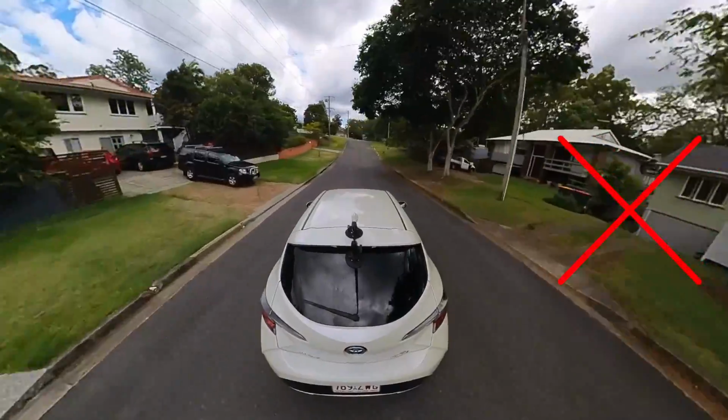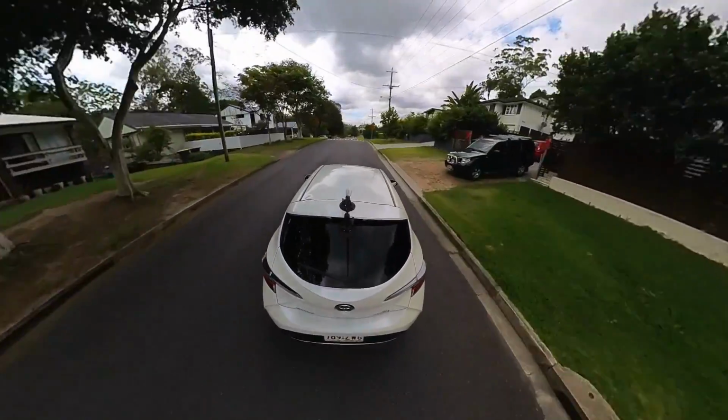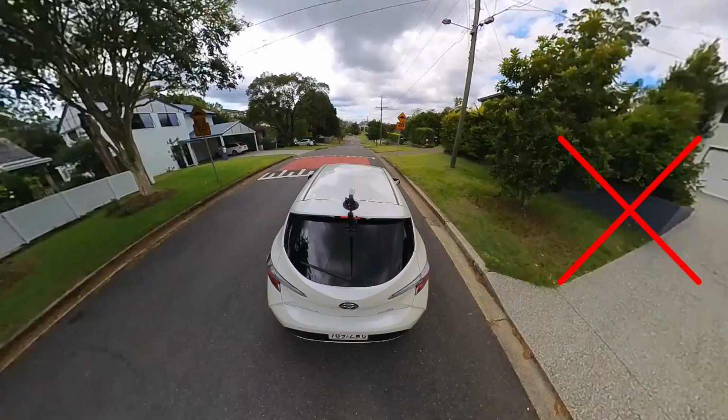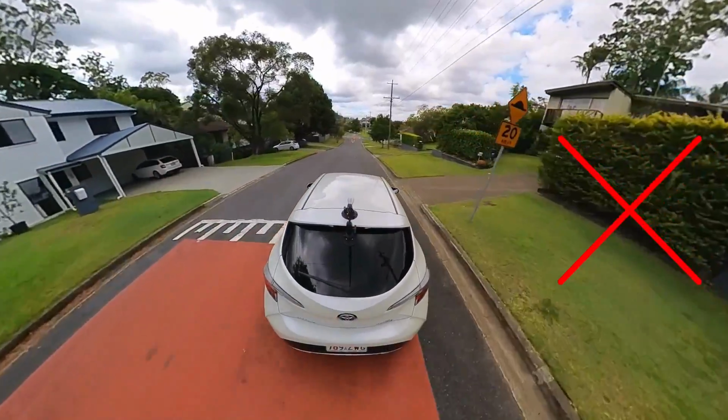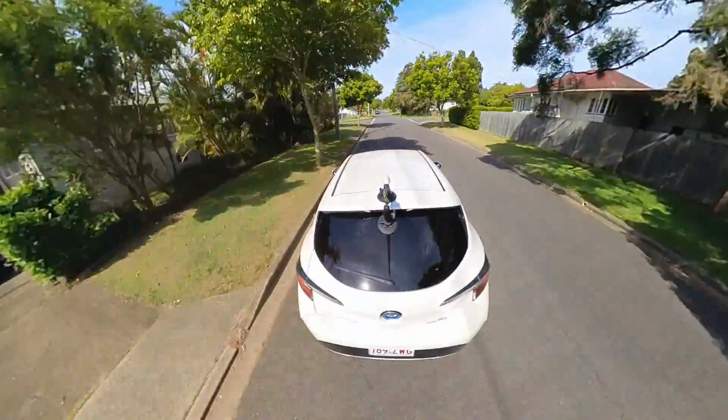Driving on the right side of the road, which is the complete wrong side of the road in Australia. Of course, driving like this might cause a head-on accident with another car who is coming from the opposite side of the road. So yeah, you never want to do this when driving in Australia. It's a big no-no. But what if there are parked cars on the road?